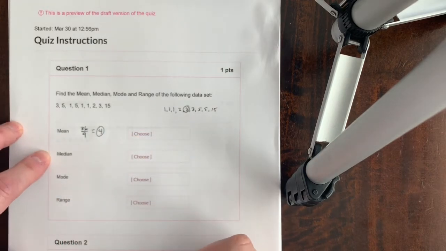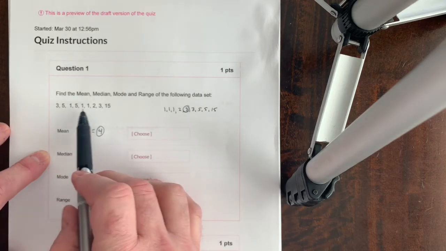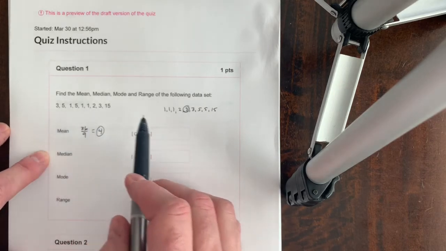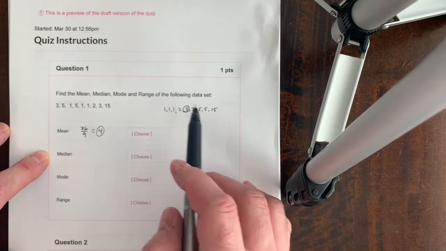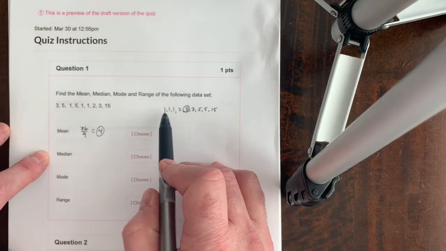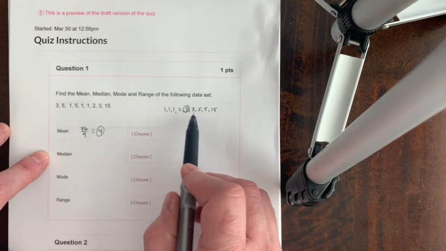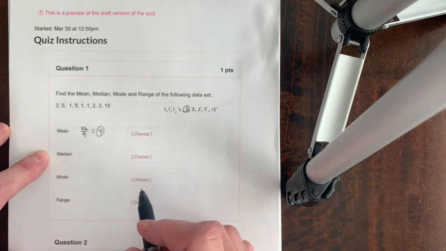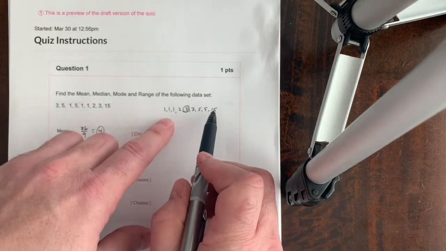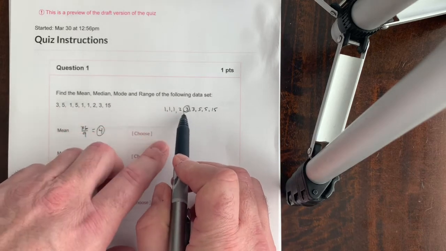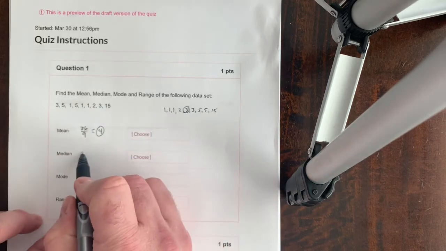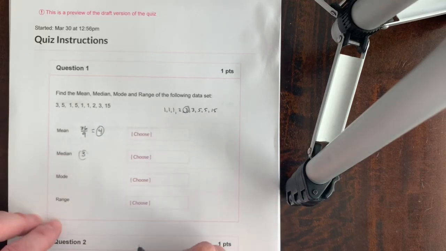The median is the middle number, so to do that I need to rearrange these numbers so that they go from smallest to biggest. You'll notice right here I've done that. I've listed them all, and once I list them smallest to biggest, I like to count them and make sure I've got all 9 so I didn't miss any. And then I'm just simply counting to the middle, and 3 is my middle number. That's the median. Median means middle, okay?